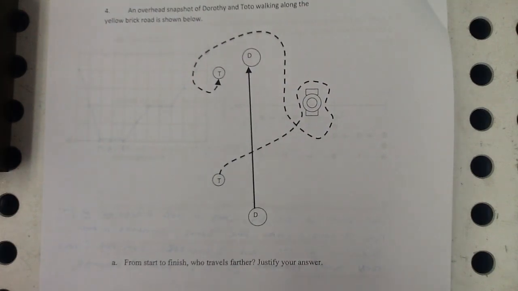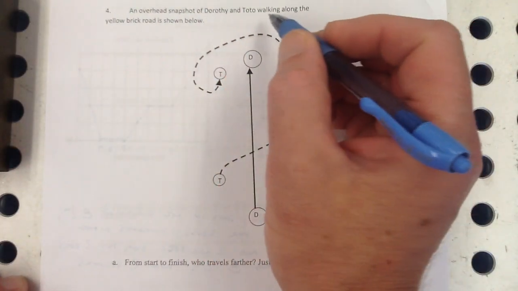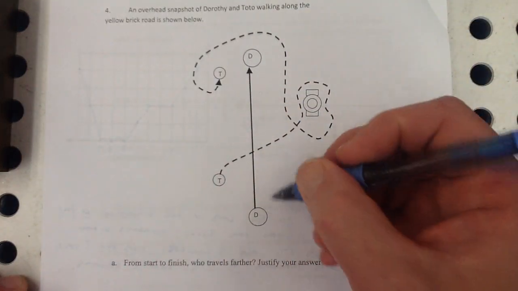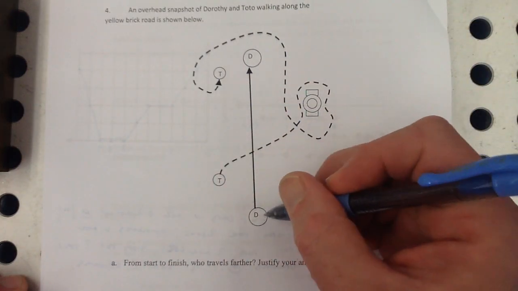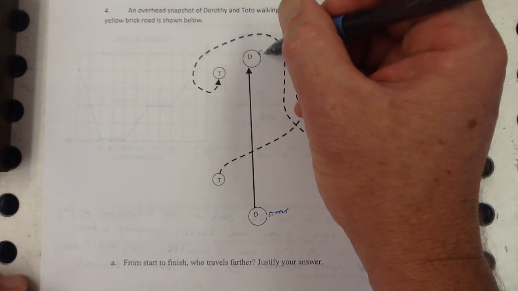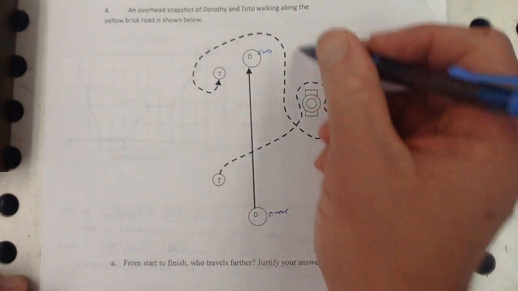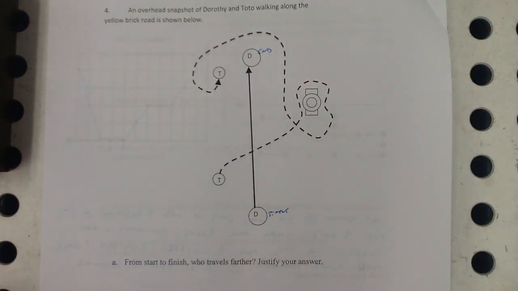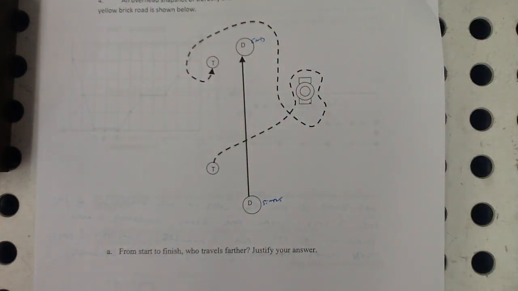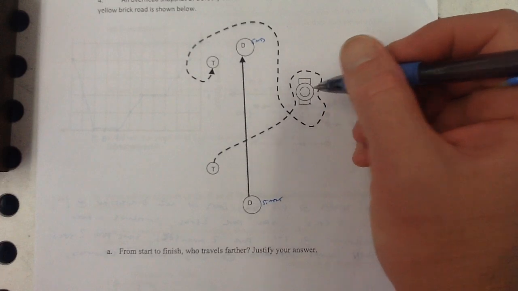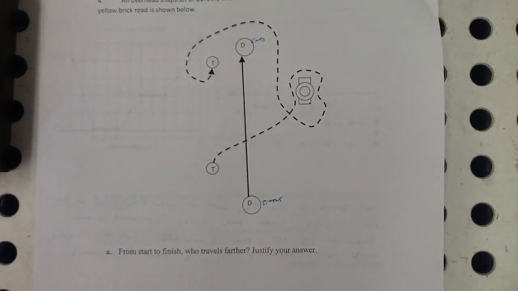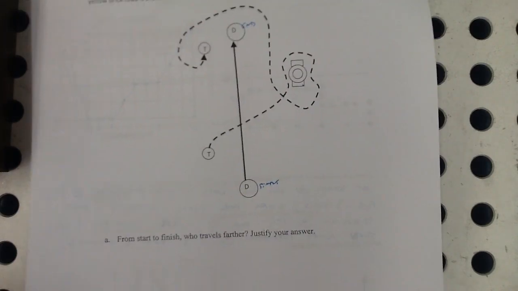All right, overhead snapshot of Dorothy and Toto walking along the yellow brick road shown below. So here is Dorothy start and end here, and then Toto's running around all this. I don't know what that is. It's kind of like a toilet, but I'm not really sure what that's supposed to be. Maybe it's a tree, something that Toto is running around. I guess a tree is kind of like a toilet to a dog, so whatever.